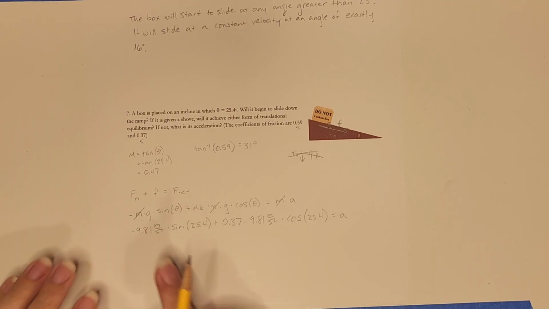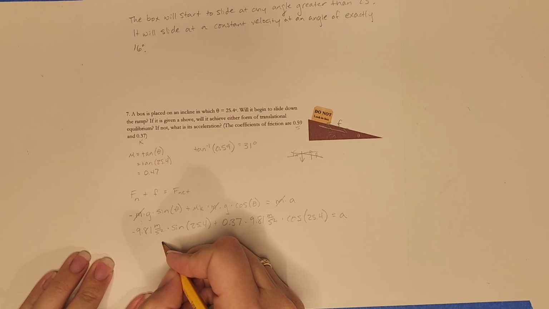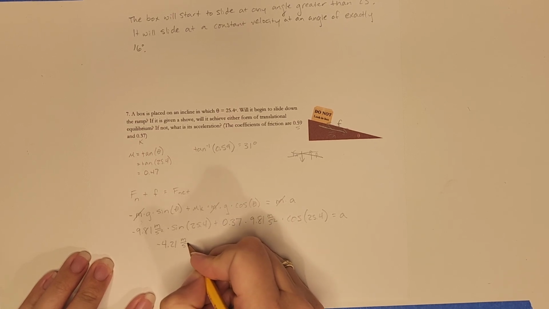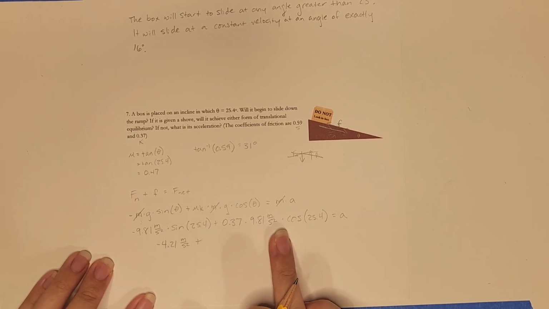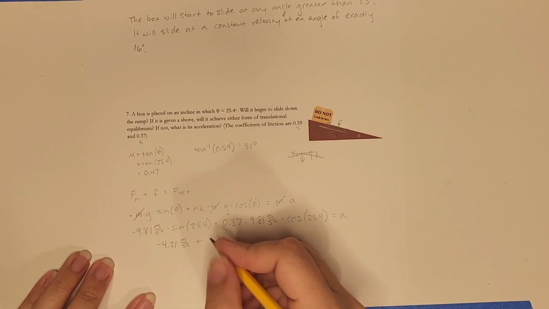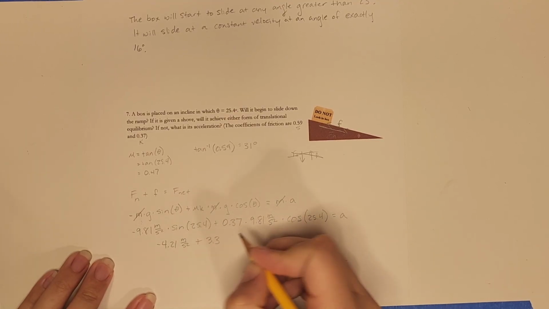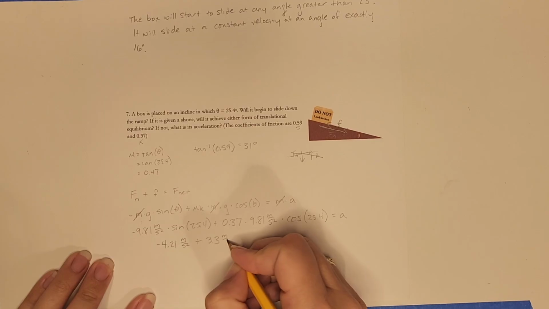So this part here is going to be negative 4.21 meters per second squared, plus this part here is going to give us 3.3 meters per second squared.